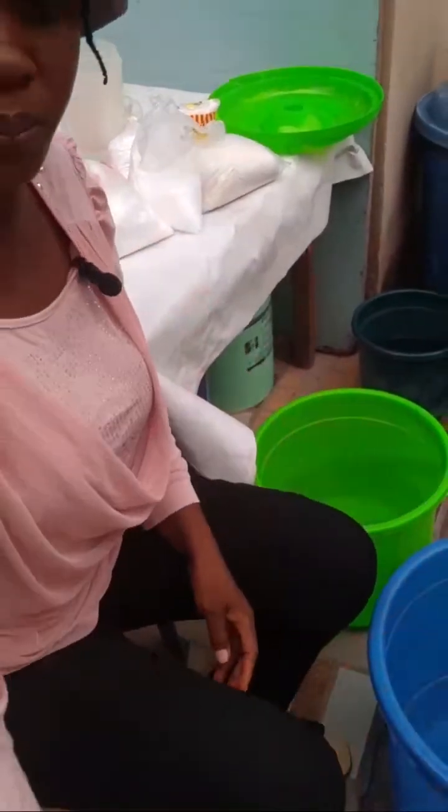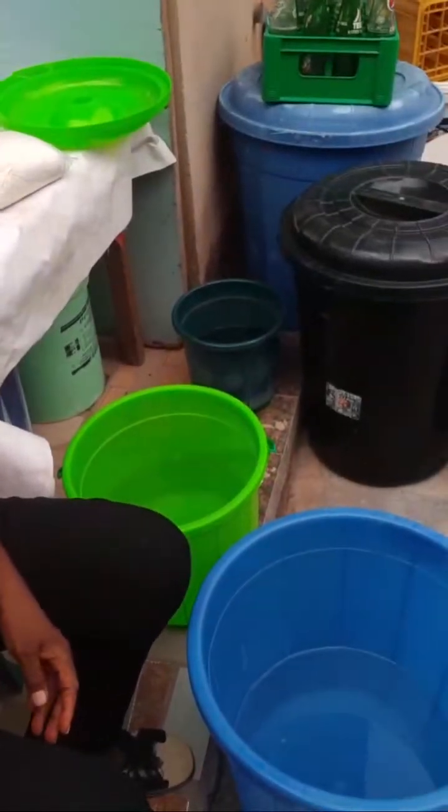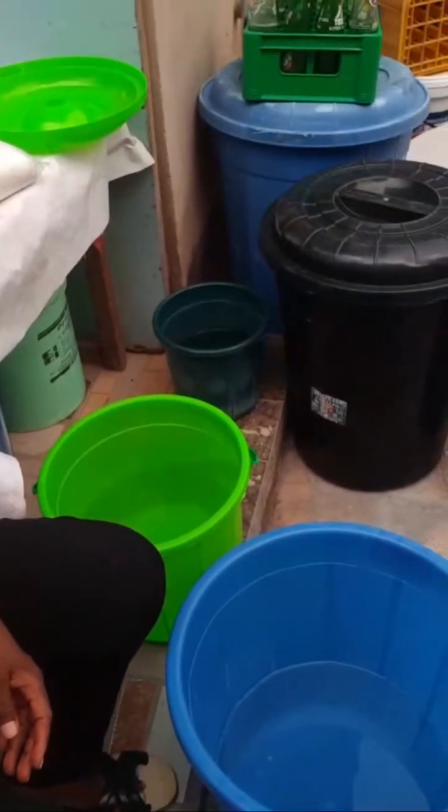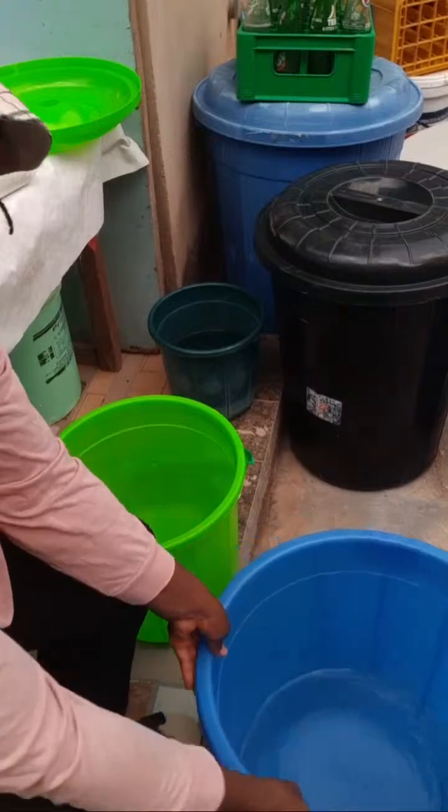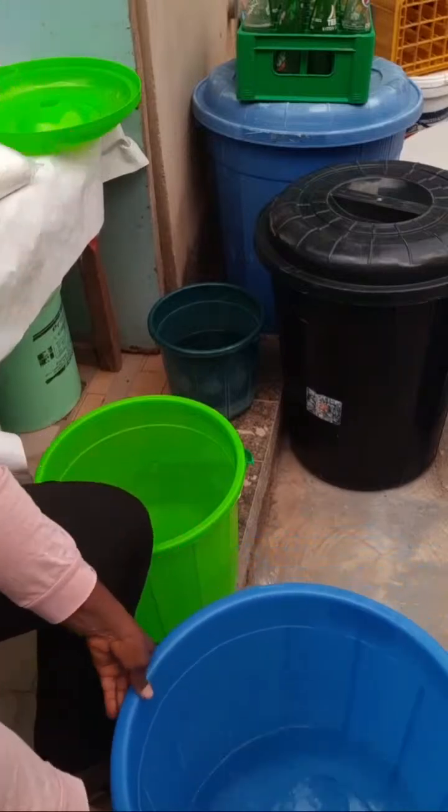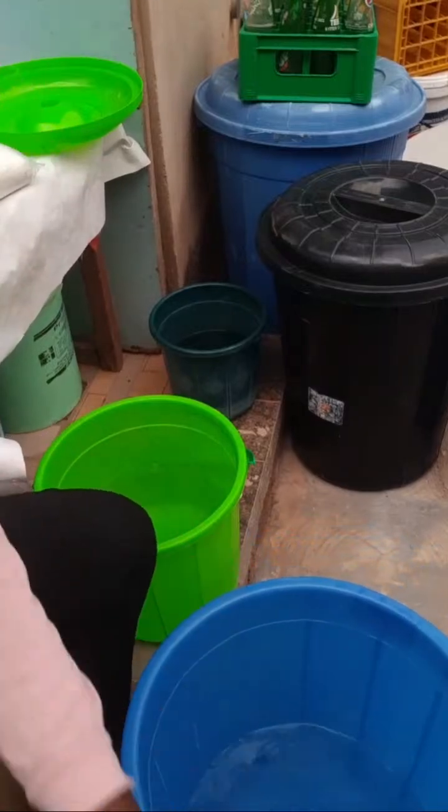I'm outside producing. Can you see this very well? This is the container I'm using for my production. I hope you can see it properly. Let me lower this more. Okay.